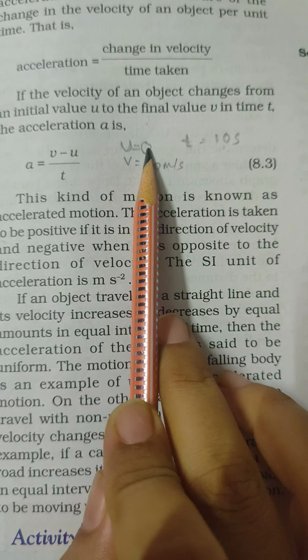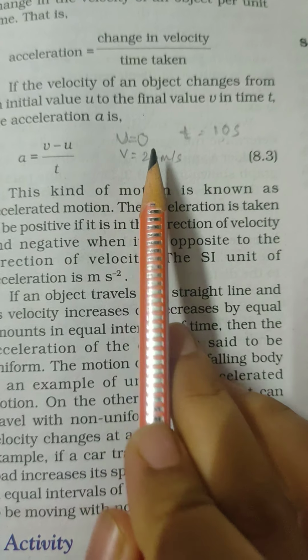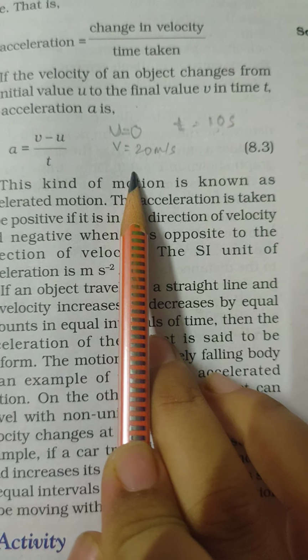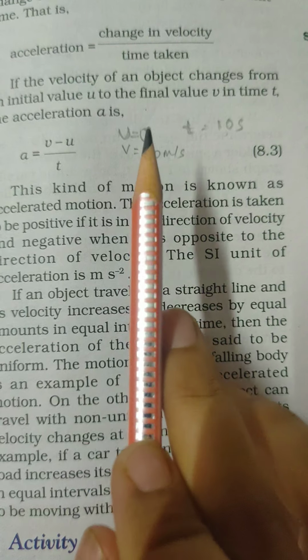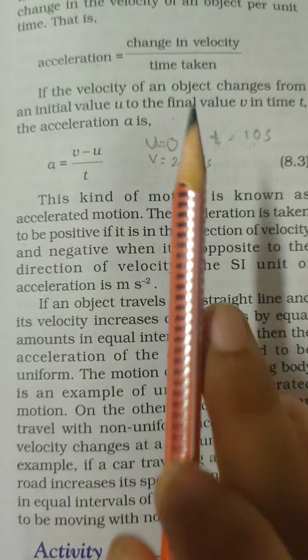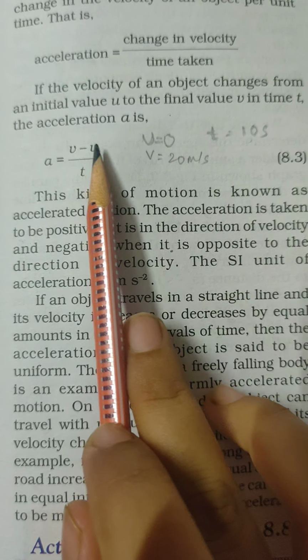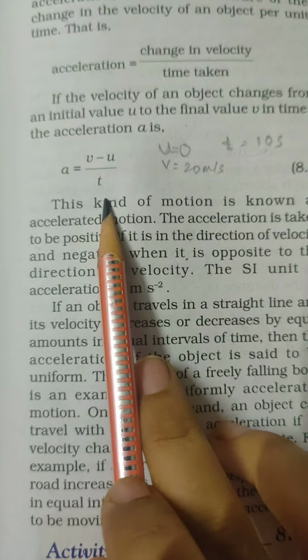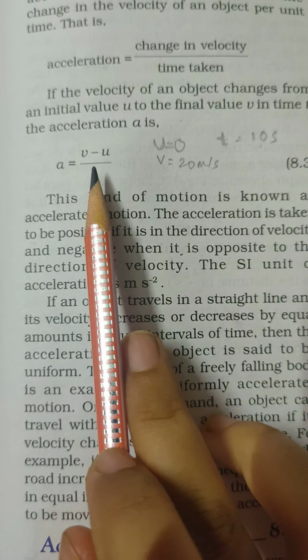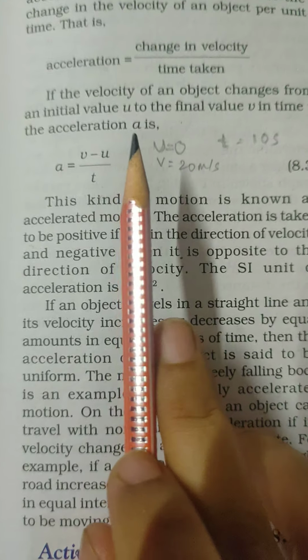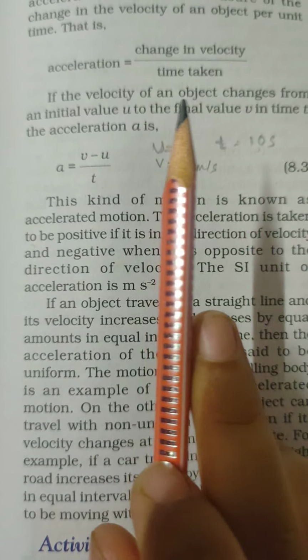Then what is the rate of change in velocity? You'll write 20 minus 0 divided by 10. Then the rate of change in velocity would be 2 meter per second square.